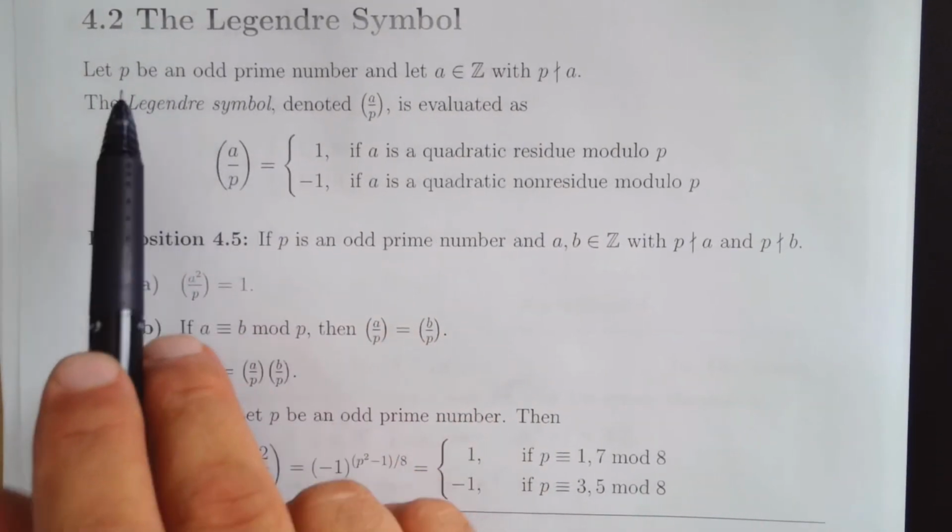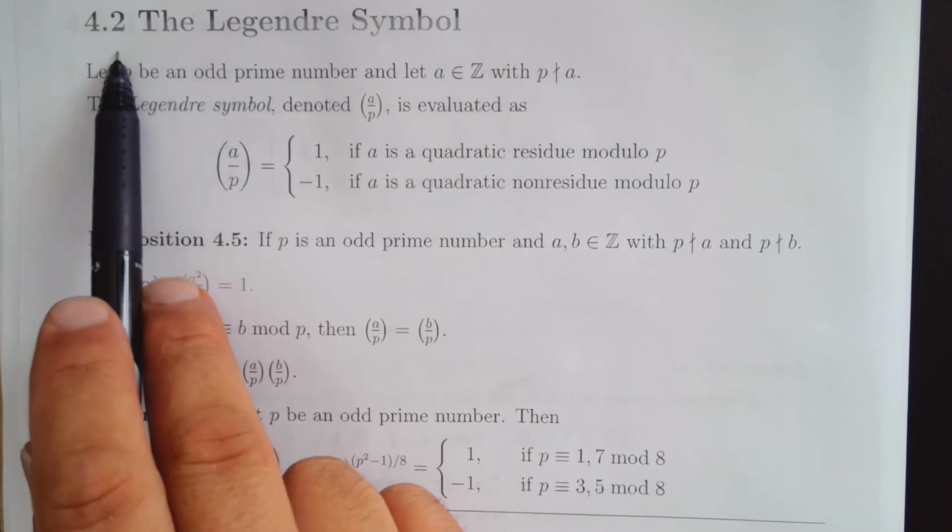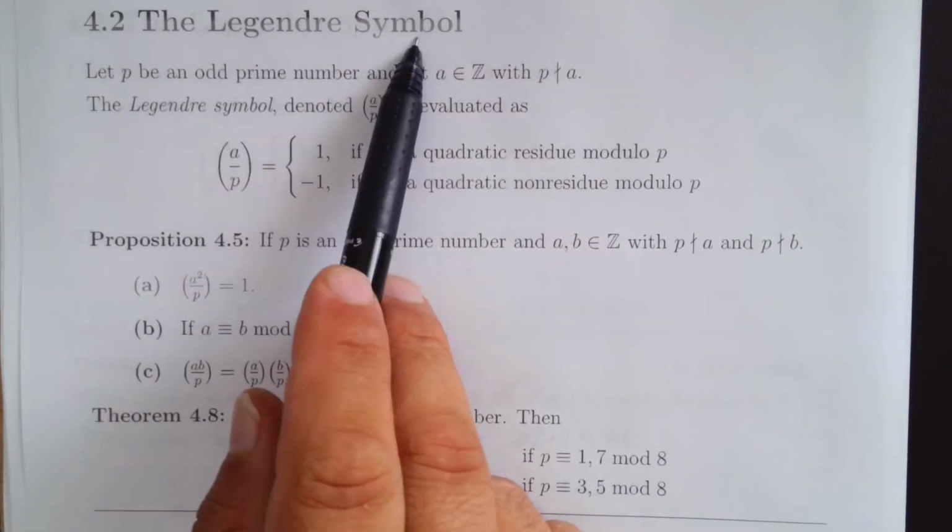In this video we're going to be doing some elementary number theory, and specifically working with the Legendre symbol.